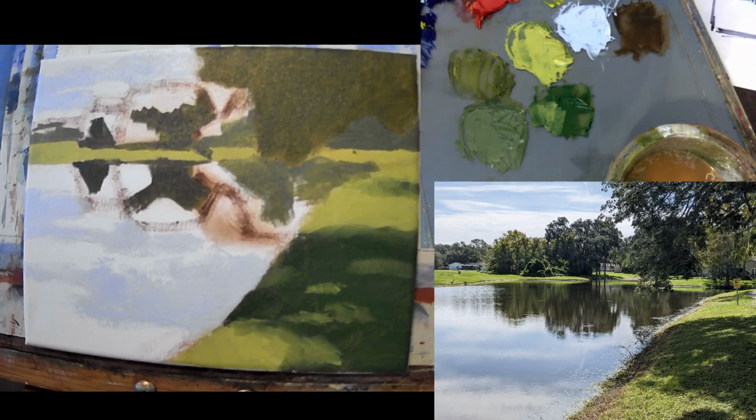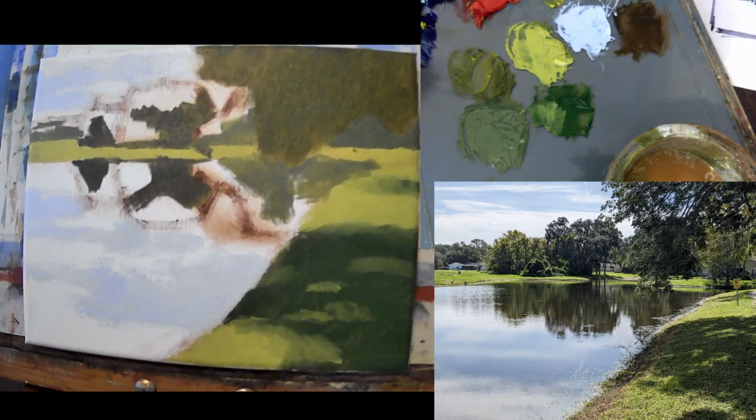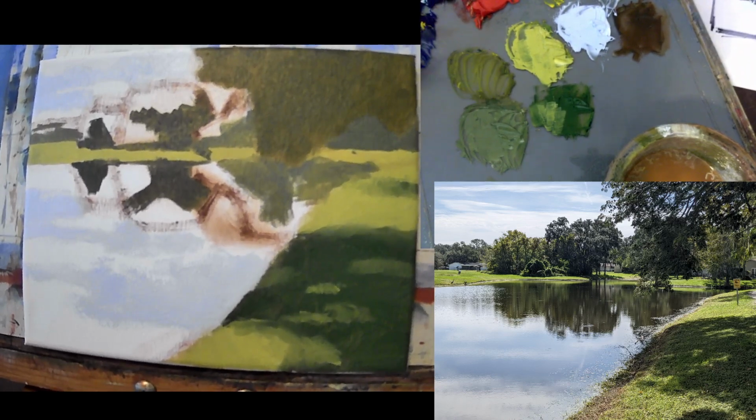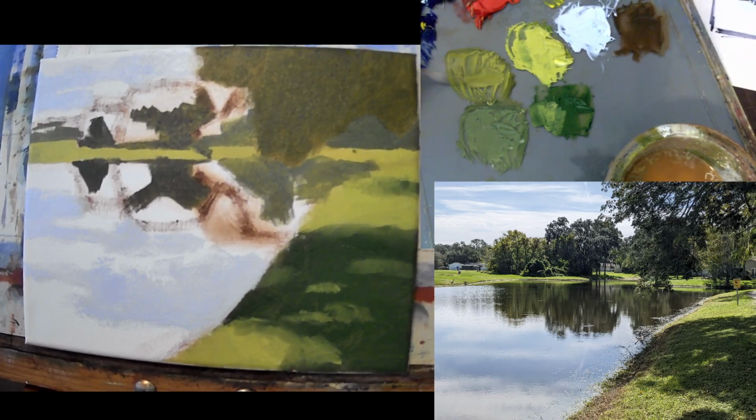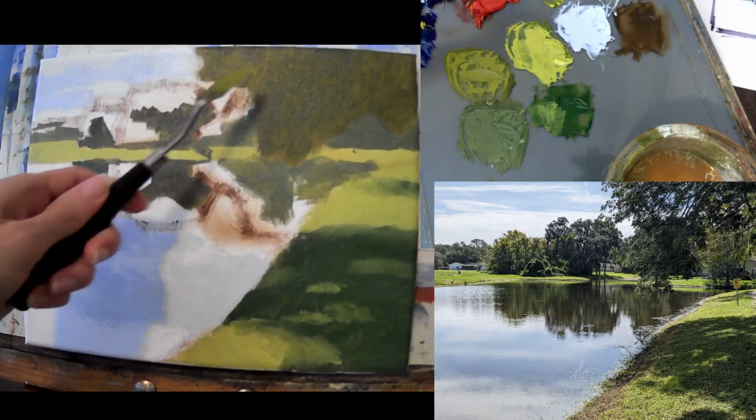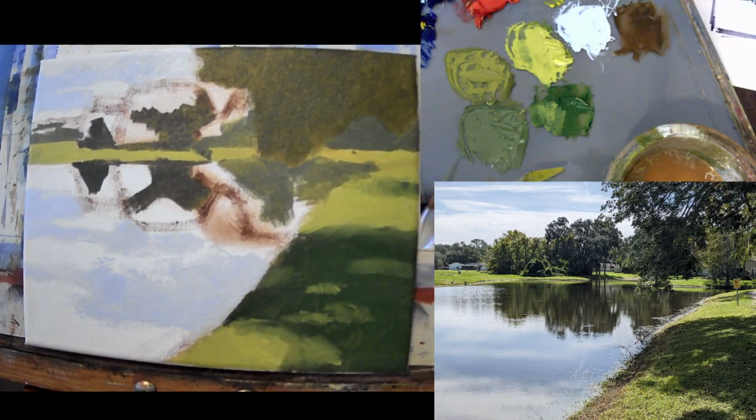I will make a color that's lighter and more yellow. I think a little more yellow, bit of white in there. Yep, that is good.